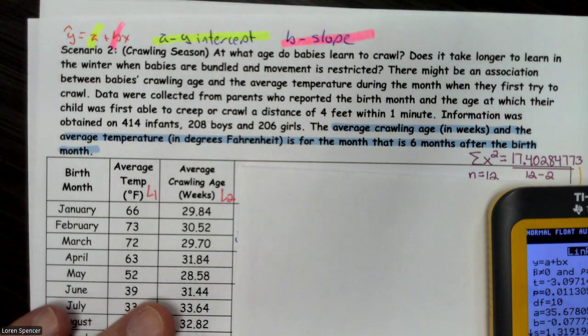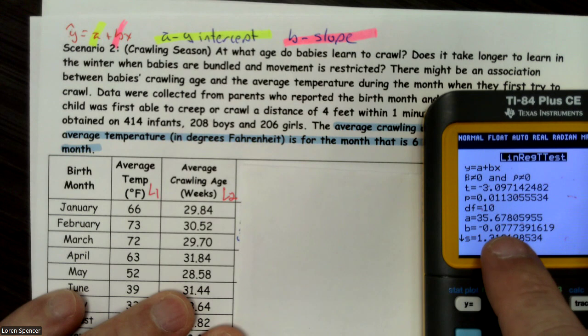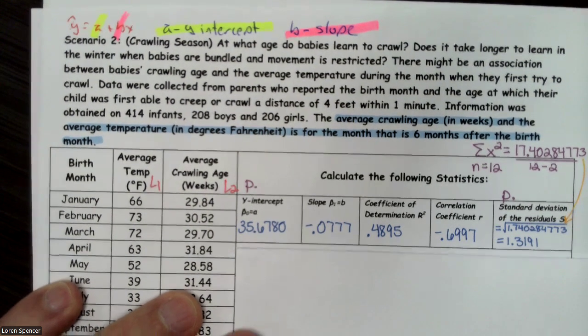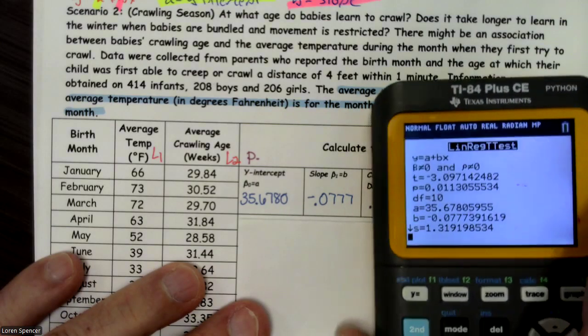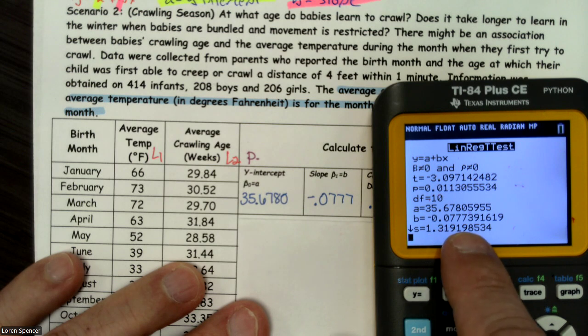So we've run that. So now we can go ahead and fill in our information because I can look and go, oh, a is 35.67. So there's my y-intercept. b is negative 0.077. So there's my slope. So I've already recorded that. There's my y-intercept at a, 35.67. There's my slope, negative 0.077.